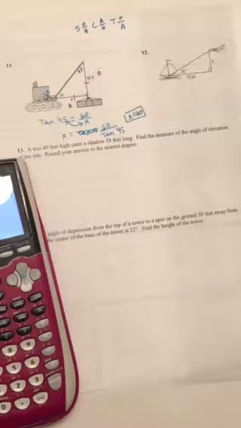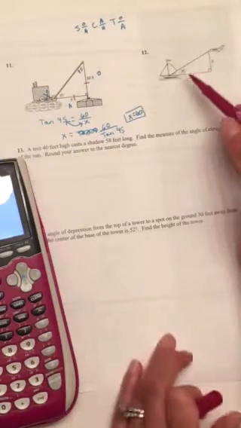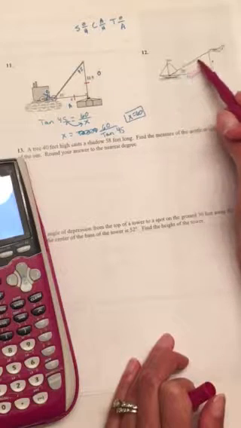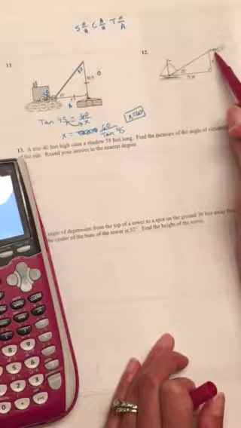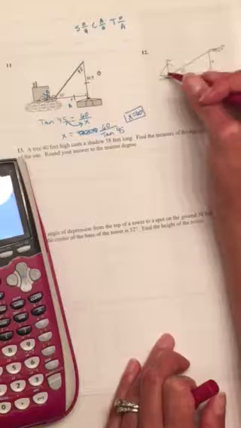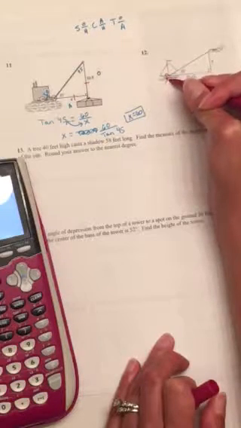So let's look at number 12, our last pretty picture up here. Again, we have an angle of elevation. We're looking up from the boat to the plane up here. So that's an angle of elevation. I'm going to go ahead and draw myself on the boat here.